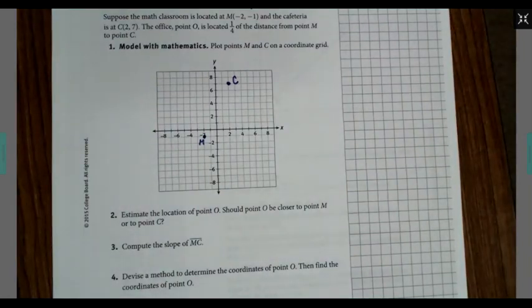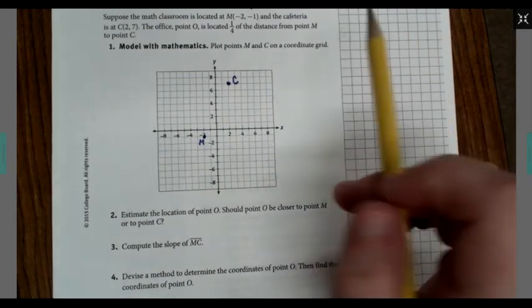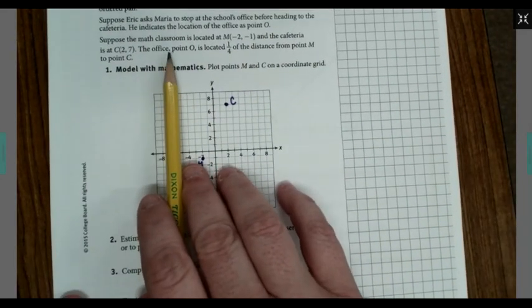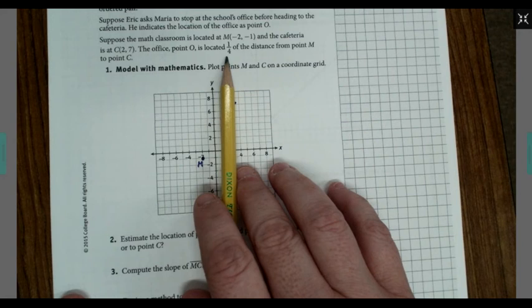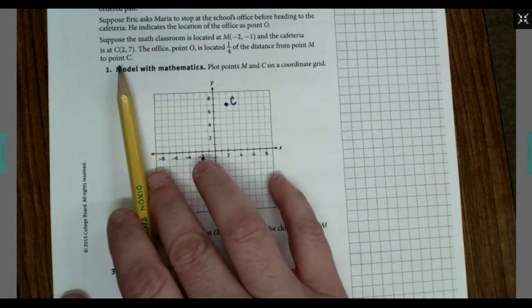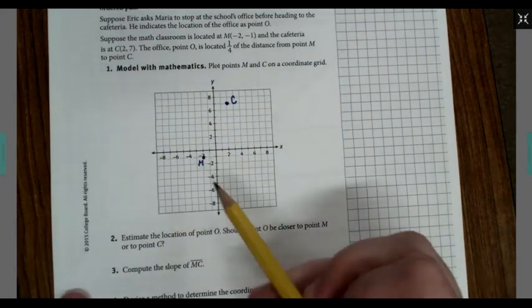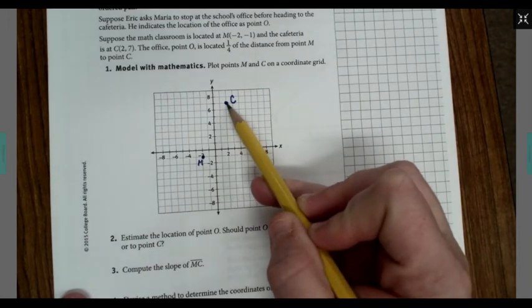Number 2, estimate the location of point O. Should point O be closer to point M or closer to point C? Now, this is an estimate, so I'm actually going to do this in pencil in case I need to change my answer in a minute, okay? It says, O, the office, is located 1/4 of the distance from point M to point C. So 1/4 from here to there.